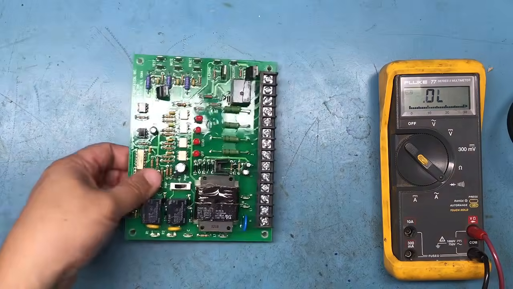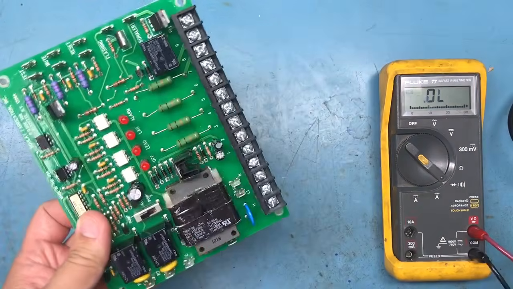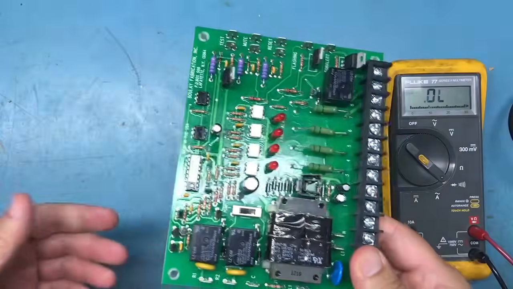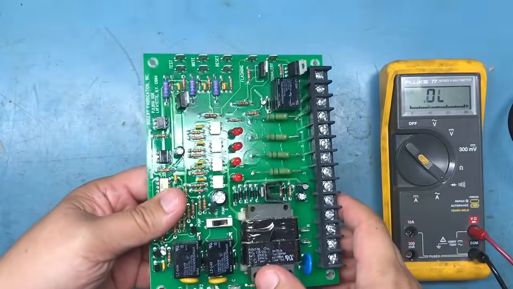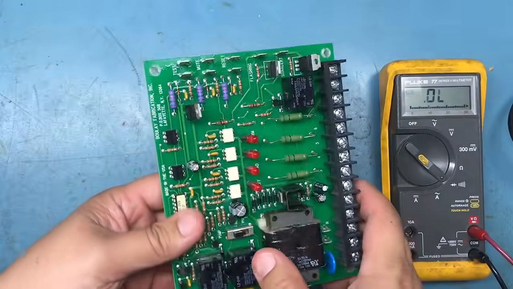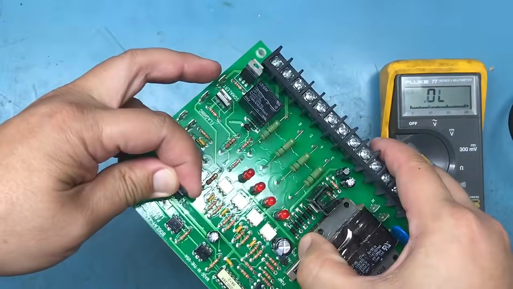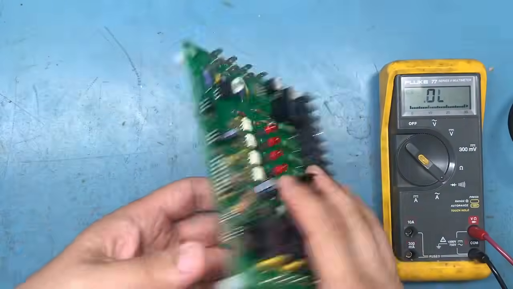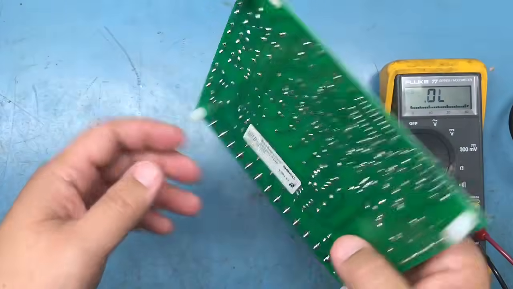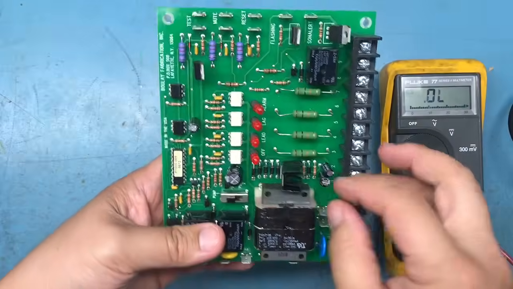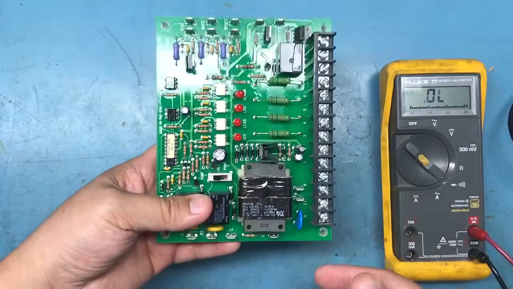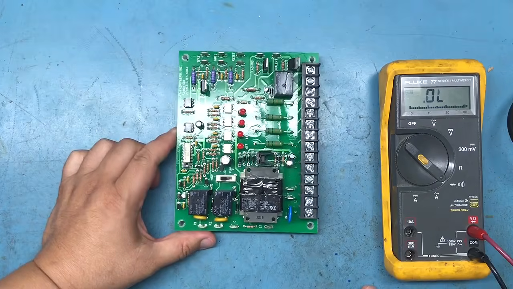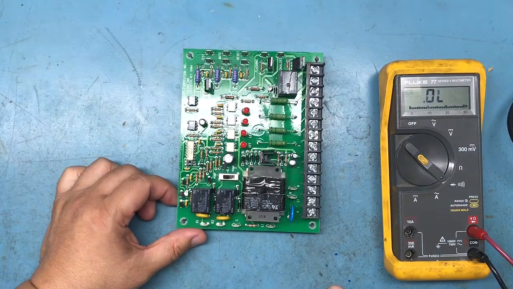Okay, I've got a board here. It's a pretty simple board, but this is for demonstration only. From some of the things that I'll be teaching you guys, you'll know how to go through and test this whole board out. The first thing you would do is a visual inspection, right?